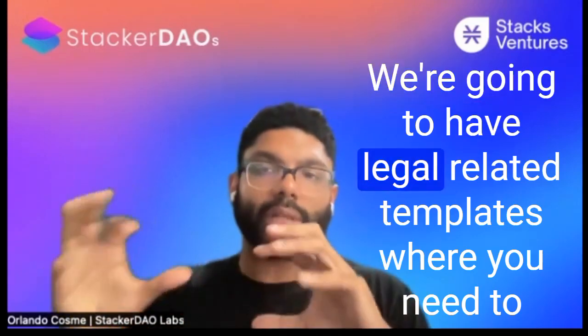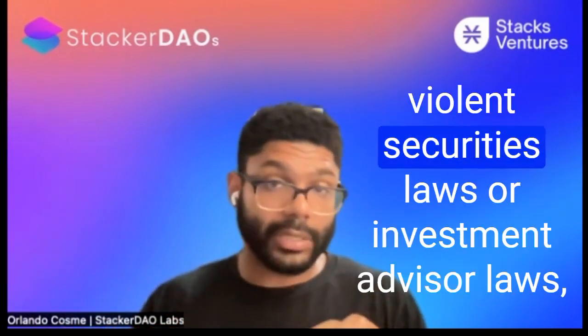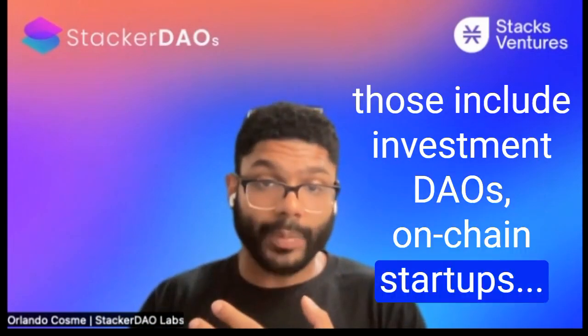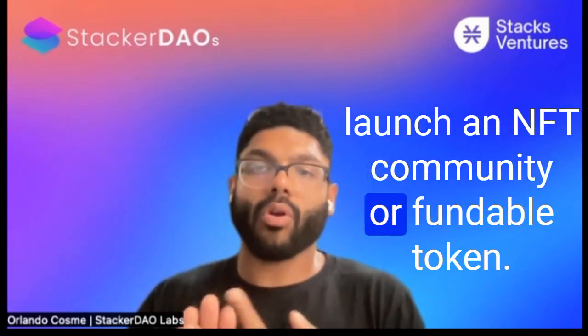We're going to have legal-related templates where you need to hit certain regulatory requirements, or maybe potentially violate securities laws or investment advisor laws. Those include investment DAOs and on-chain startups. We're going to have a generic template if you want to launch an NFT community or fundable token.